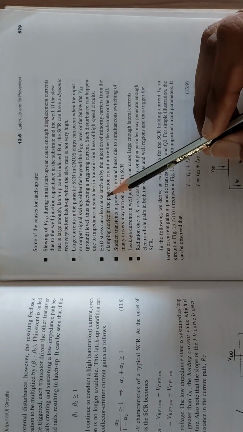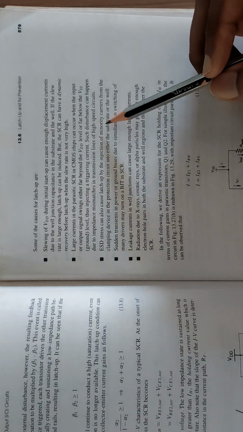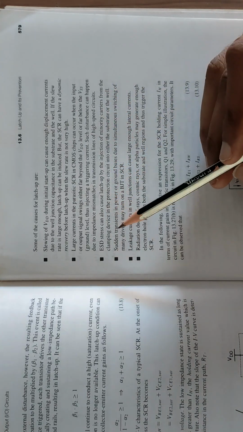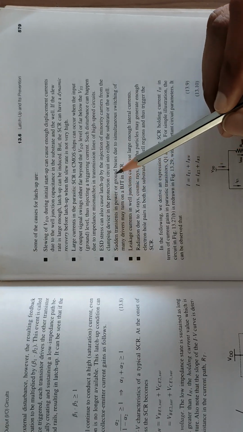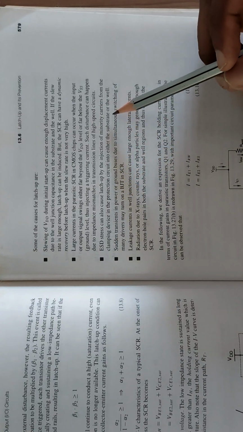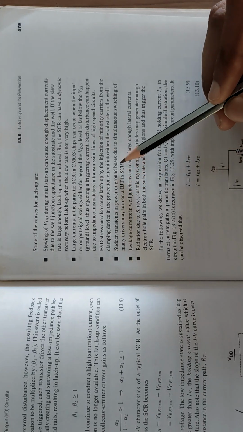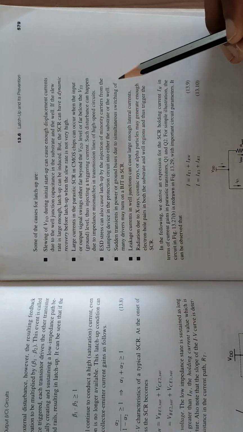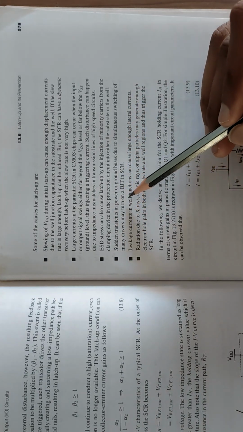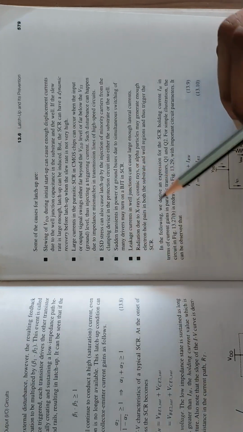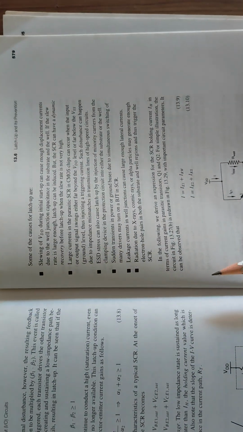ESD stress can also cause latch-up by the injection of minority carriers from the clamping device in the protection circuit into either the substrate or the well. Sudden transients in power or ground buses due to the simultaneous switching of many drivers may turn on a BJT in the SCR.